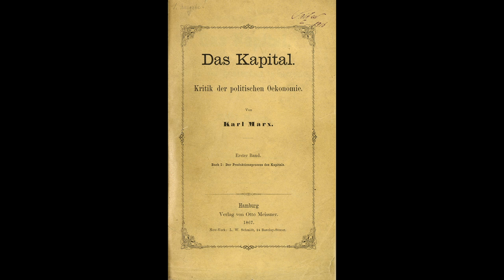A third law results from the determination of the mass of the surplus value produced, by two factors: rate of surplus value and amount of variable capital advanced. The rate of surplus value, or the degree of exploitation of labor power, and the value of labor power, or the amount of necessary working time being given, it is self-evident that the greater the variable capital, the greater would be the mass of the value produced and of the surplus value.